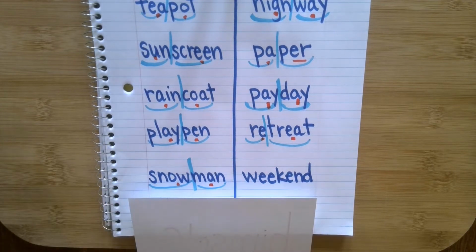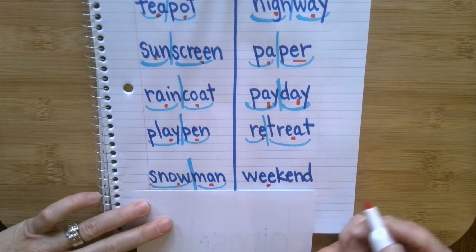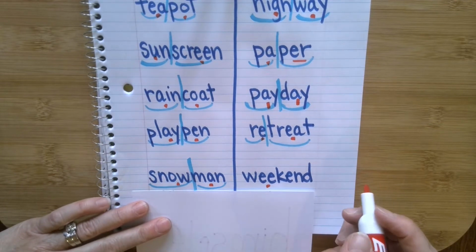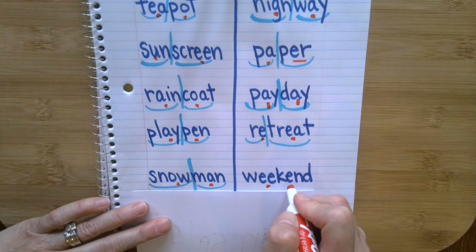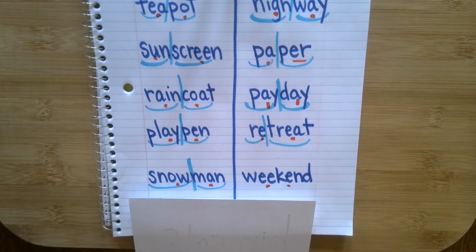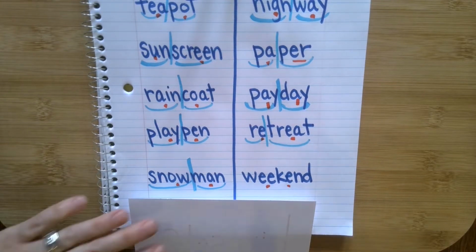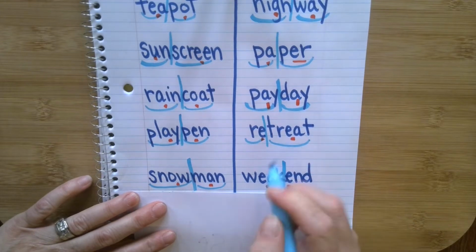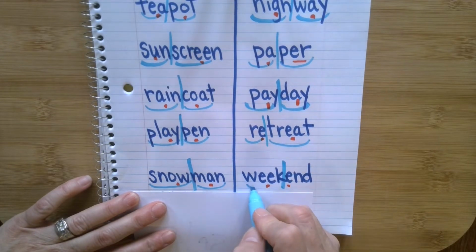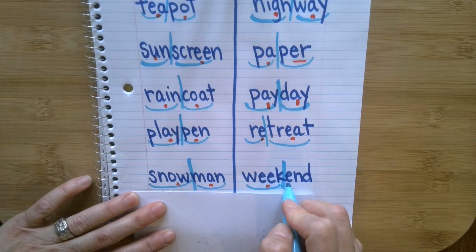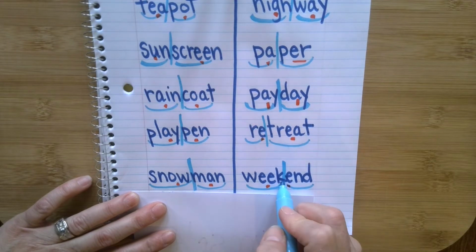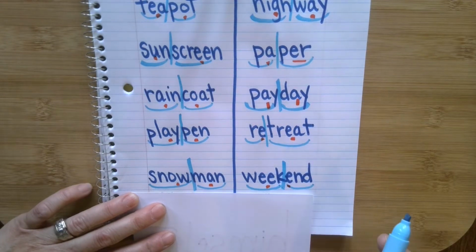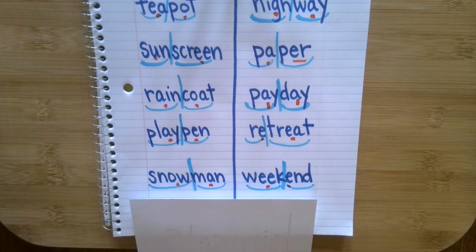And the last word we're going to do is a vowel team EE, which we know says E. And we have an E right here. Gonna mark my word right there. I have the word week, end. Closed syllable because there's a K and an N. Week, end. Let's go ahead and read those words together.